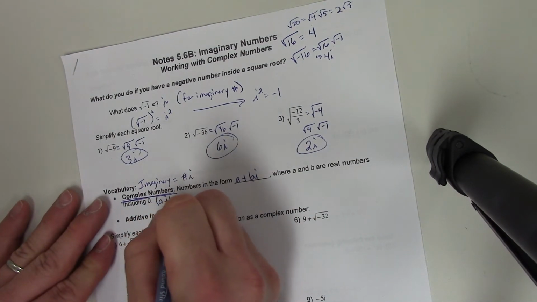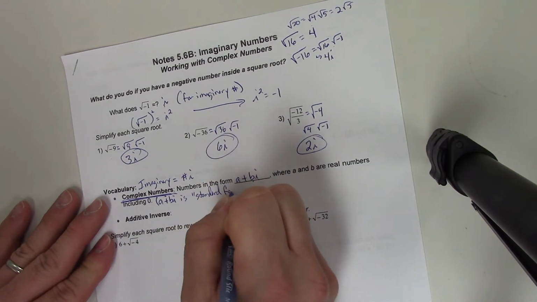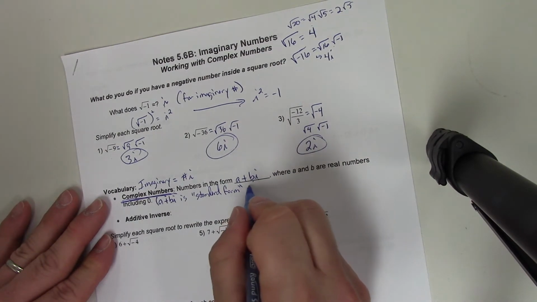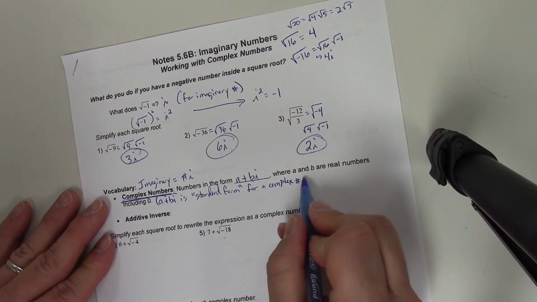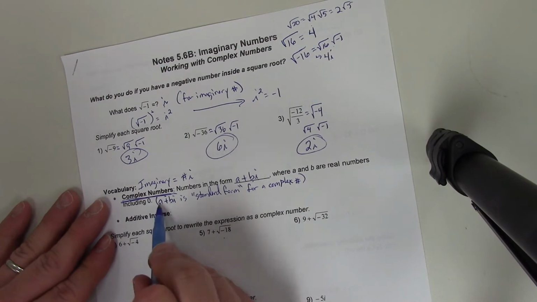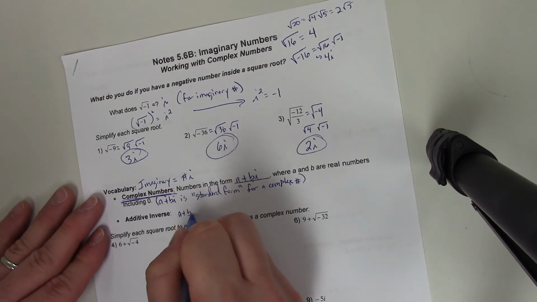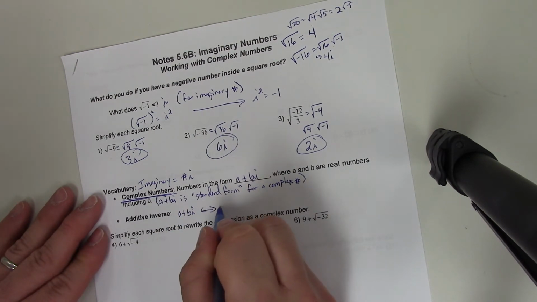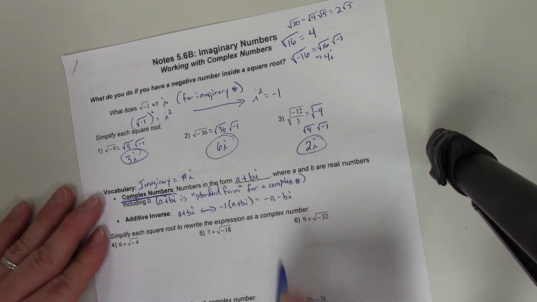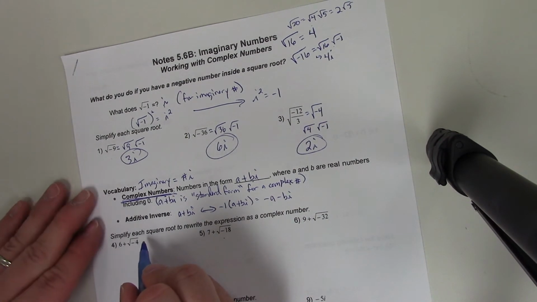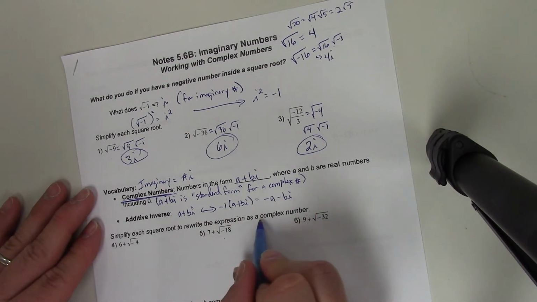Now here's the thing. a plus bi is standard form. It's written in that form. We have not talked about that yet. I have not forced you to do that. But for a complex number, don't write it as bi plus a. Okay, we want it in this form. Now the additive inverse is essentially, if I have a plus bi, then the additive inverse is like taking negative 1 times that, no matter what it is, and getting the exact opposite of each term. Okay, so with that being said, we're going to talk about that down here. That's pretty easy stuff. What we're going to do here is write this as a complex number.